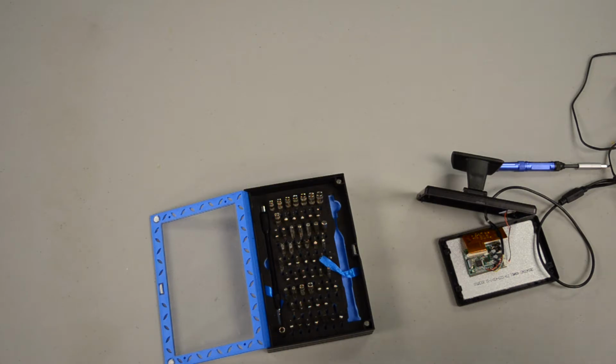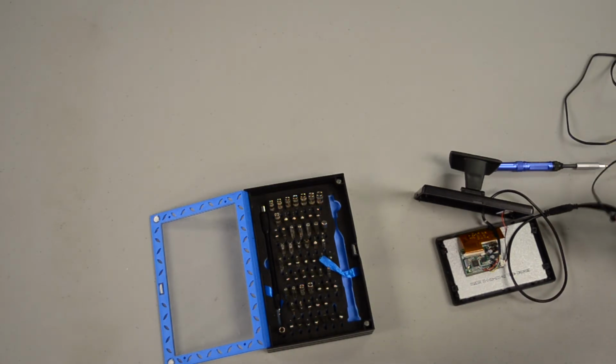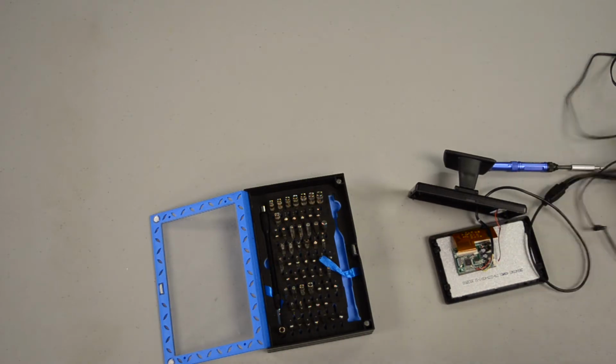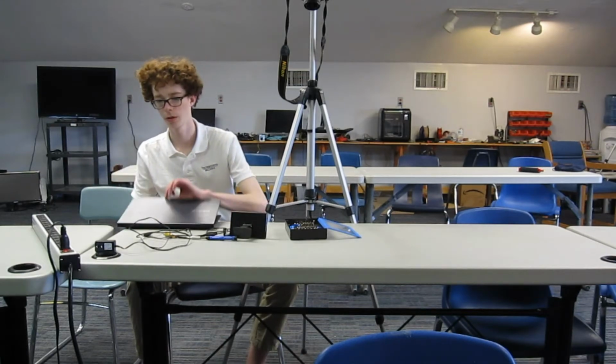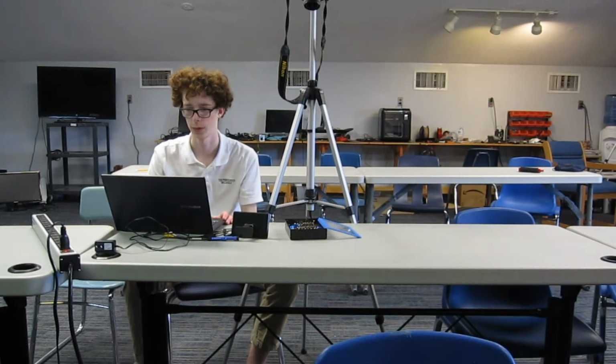So, if it does just need more voltage, I could do some research on how much voltage it actually needs. Probably 12 volt 1 amp or 24 volt 1 amp.